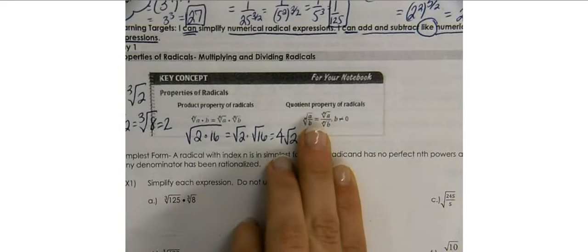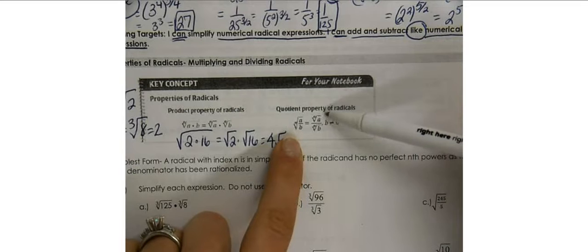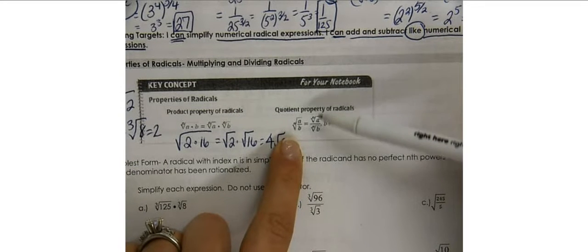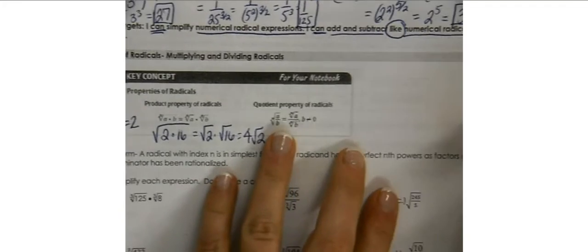The quotient property says that if you're taking the same root of a numerator and denominator, you can take the root of the numerator and the root of the denominator, and you can go backwards with it. So if your numerator and denominator are related to one another, it might be helpful to rewrite it as one fraction. I'll give you a quick example.